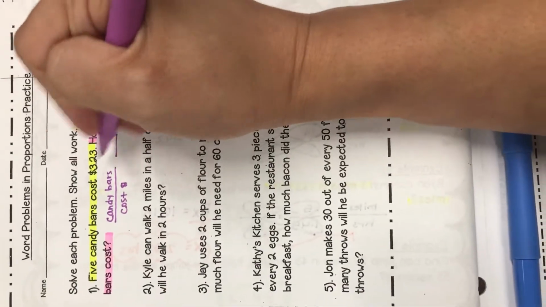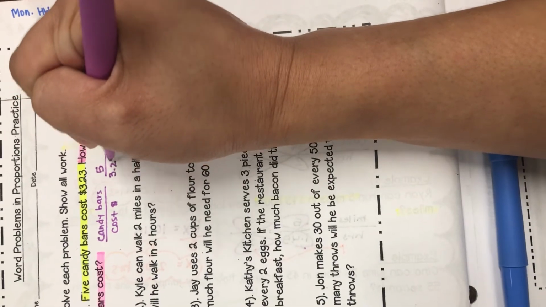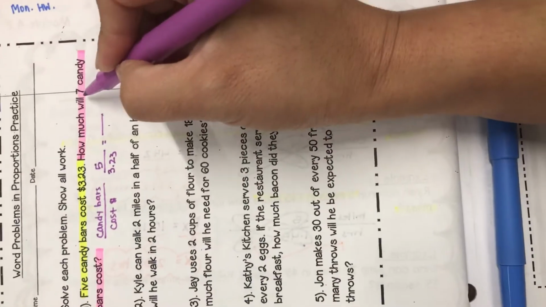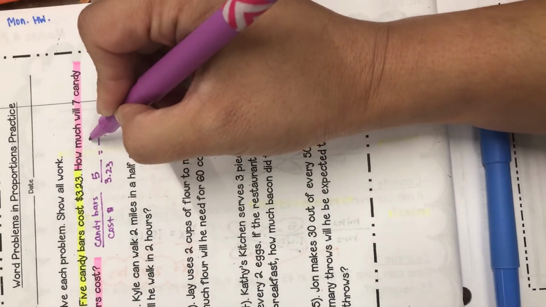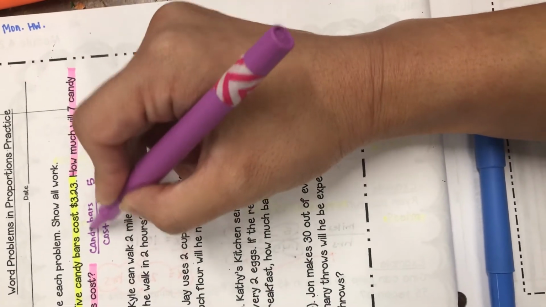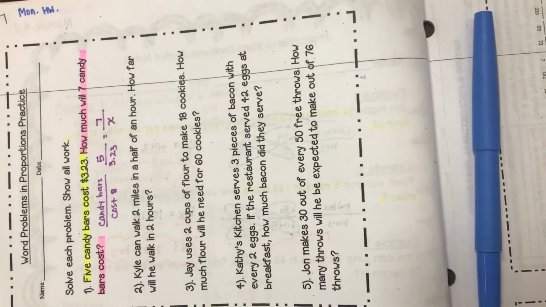Okay, now it says 5 candy bars cost $3.23, so you want to write 5 candy bars over $3.23, and then for the other fraction you want to write 7 on the top where the numerator is, because numerator is where you're going to write the number of candy bars. You're looking for how much it is, so that's the variable x.